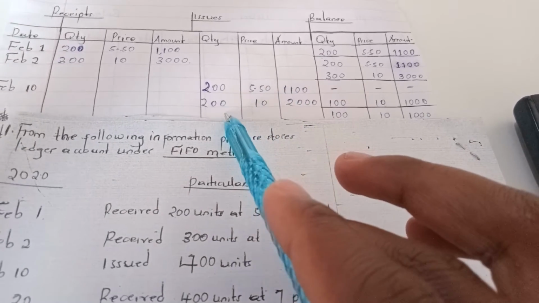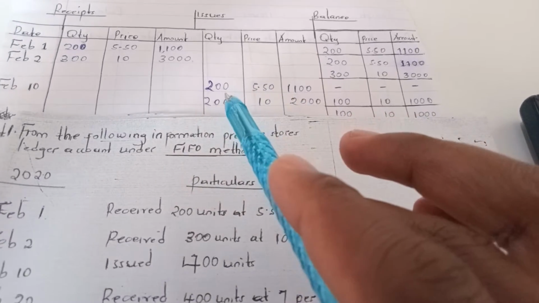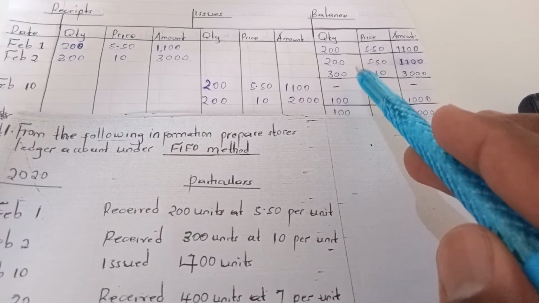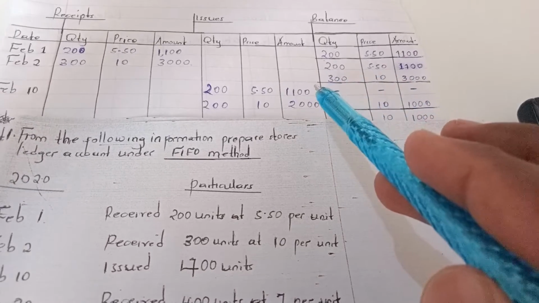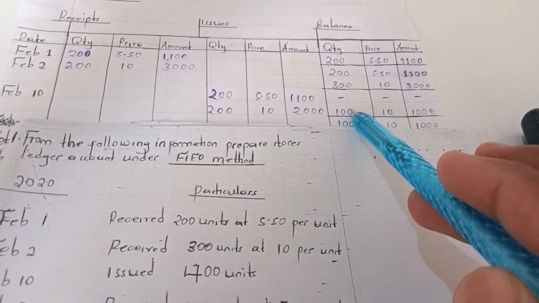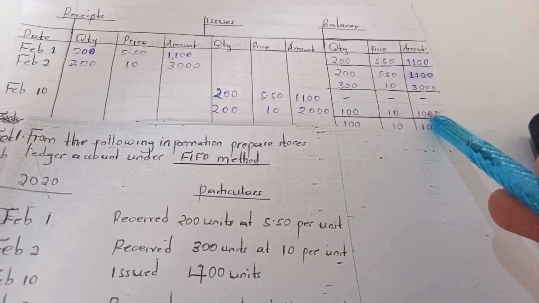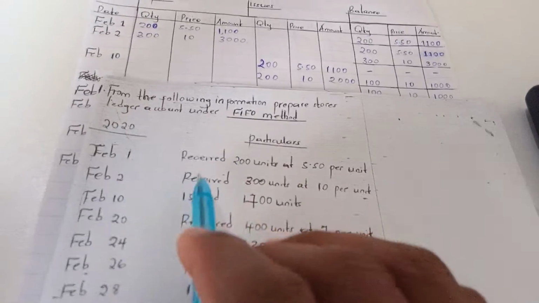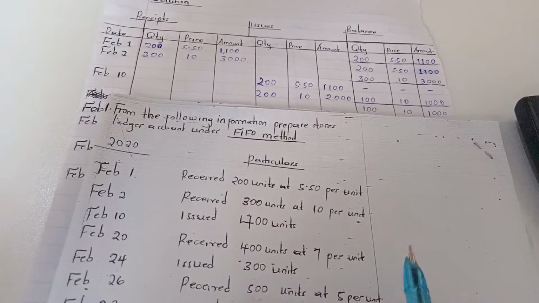If we add this one and this one, we get the 400 units that have already been issued. This second 200 is extracted from the second reception, which was 300 units at 10 per unit. So if we look at what remains out of this 300, there will be 100 units remaining, valued at 10 per unit, and the total will be 1,000. So we are done with the issuance on February 10th. The 400 units were issued.